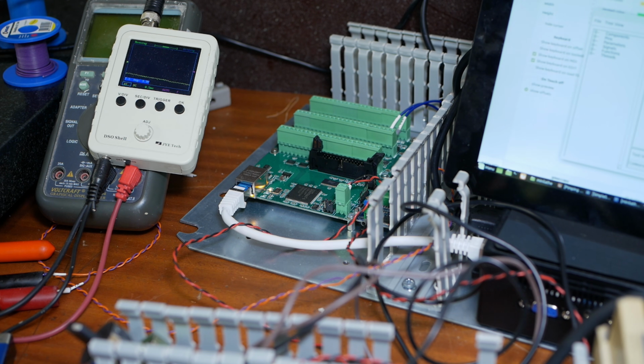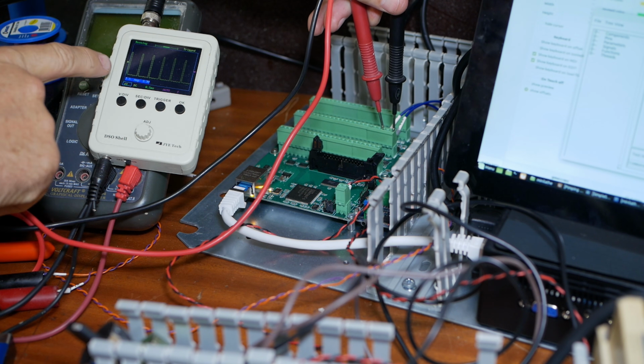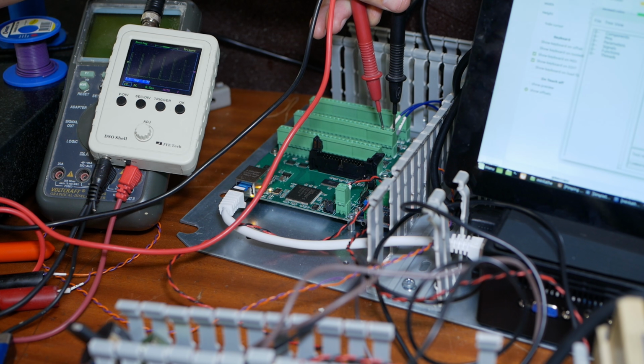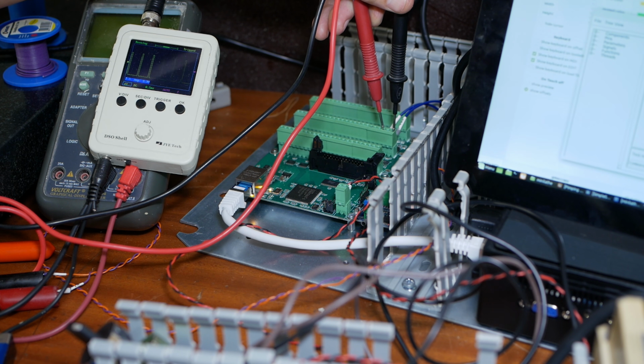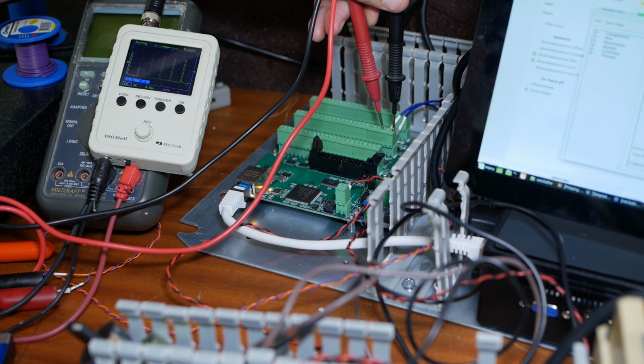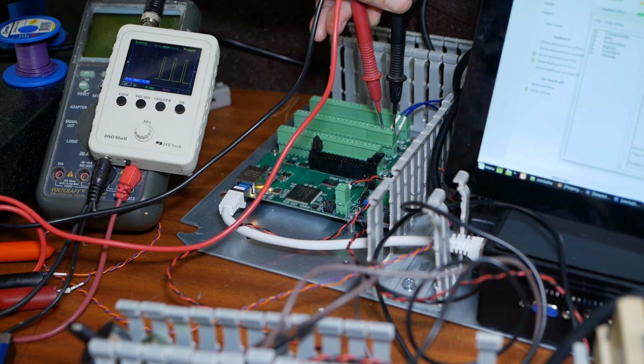So just to test the signal, I've got the HAL show set up, and if I put in a value of say 10%, which would be about 270 RPM, and you can see I've got about a 10% pulse width modulation value there. Let's go up to say 500. It gets wider.